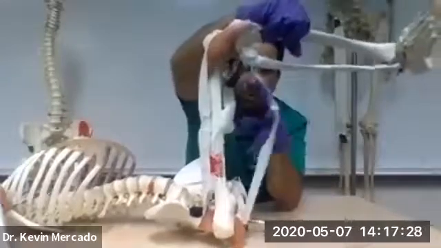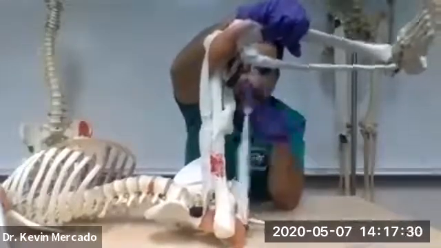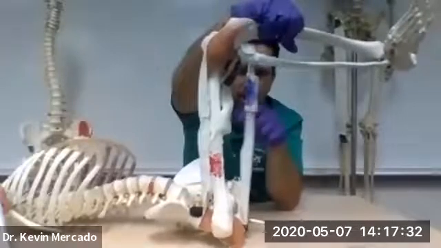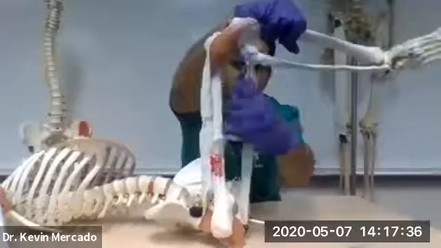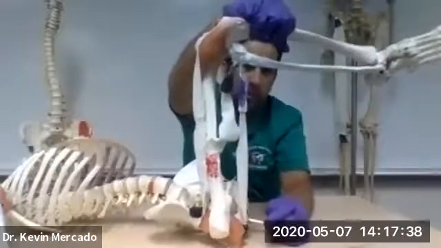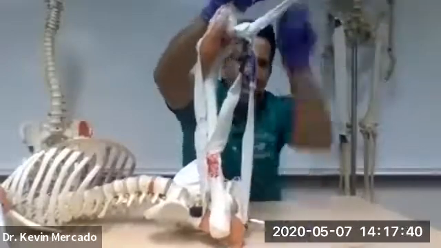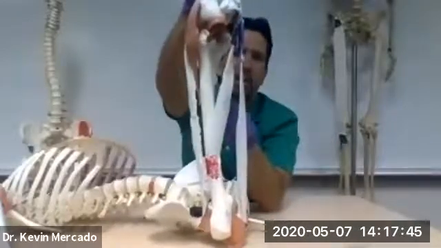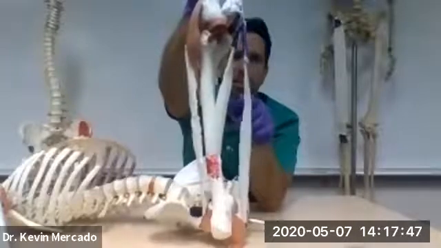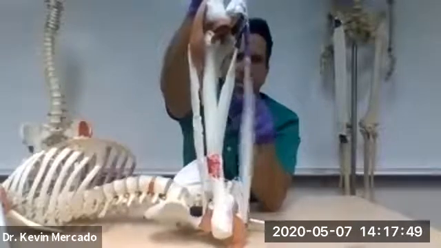Again, you can see there's quite a bit of slack in this muscle with knee flexion, and even this muscle here, the short head, with knee flexion. And as it moves into knee extension, you can definitely visualize what this tautness looks like.